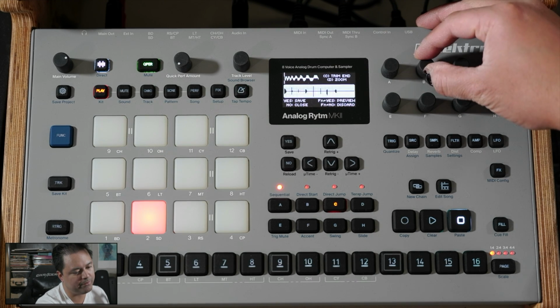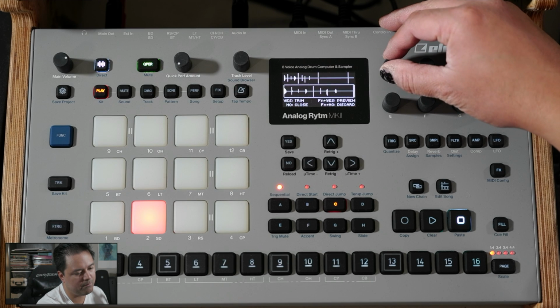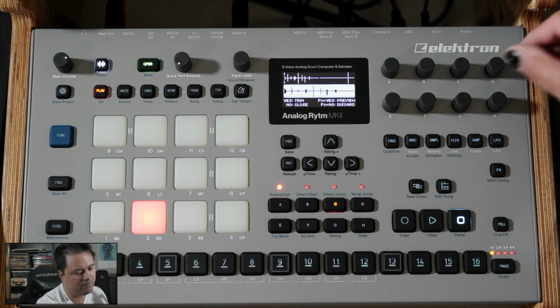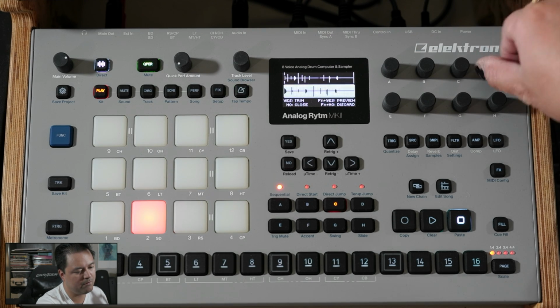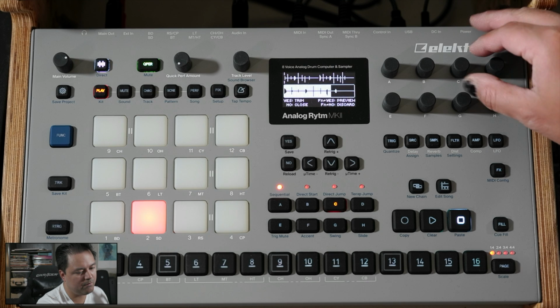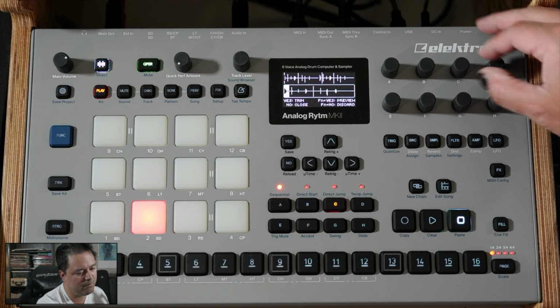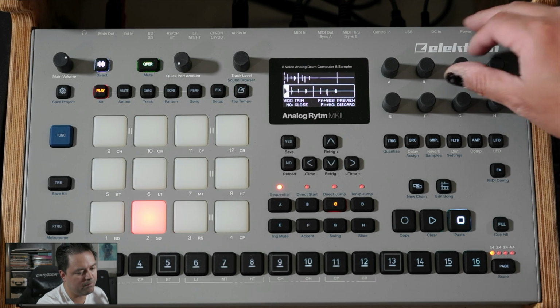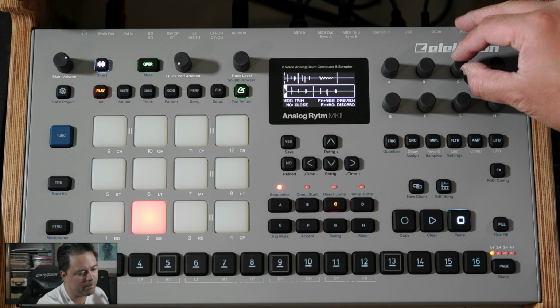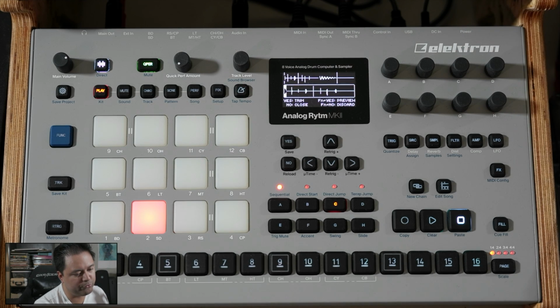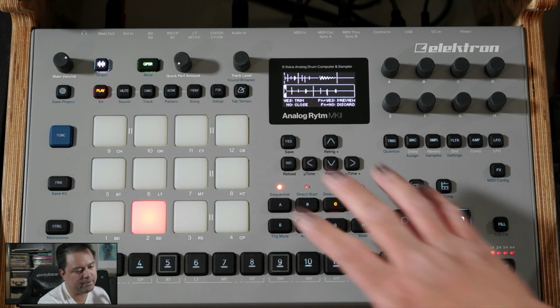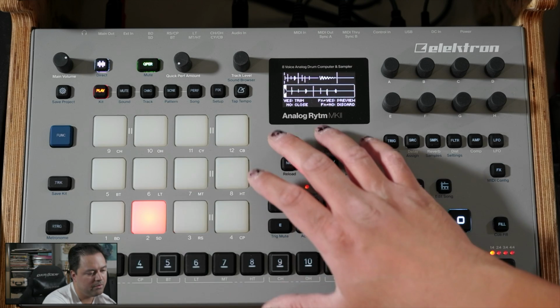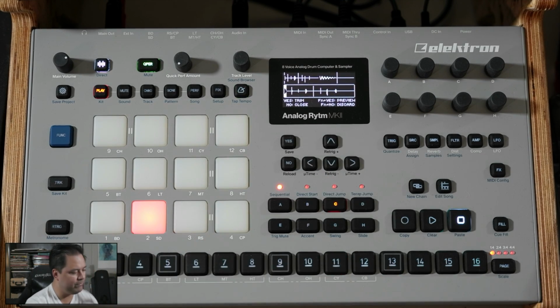So the first one was a kick. Okay, so I'm going to trim the kick there. And you can preview it here.